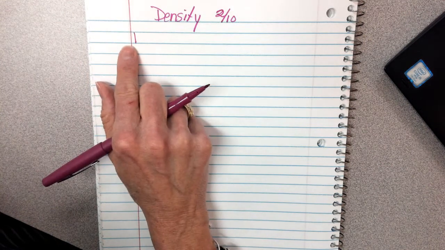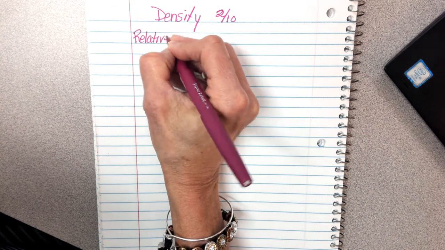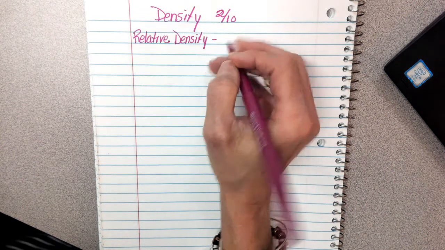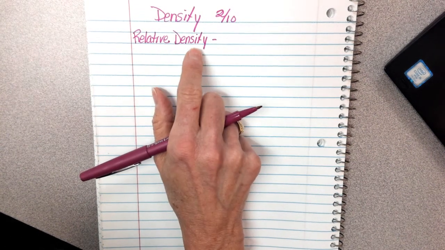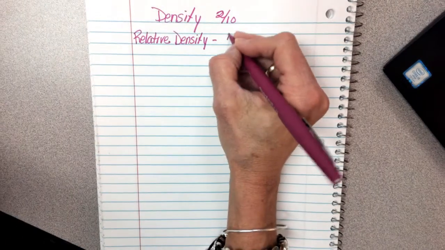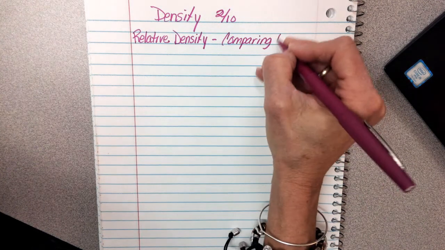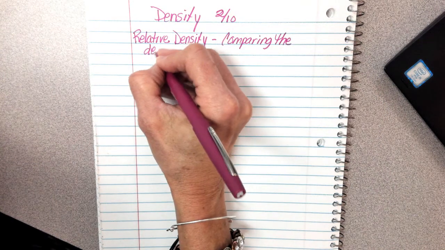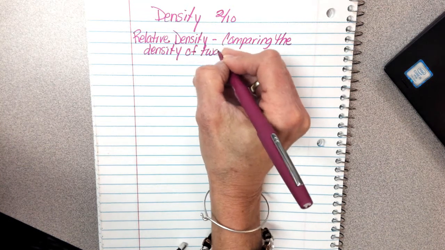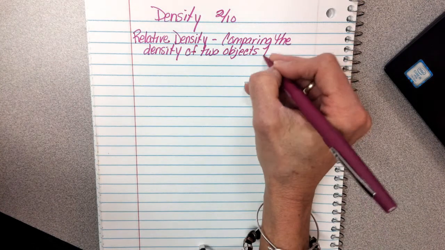And when we talk about density in 5th grade, we always talk about relative density. So we're going to write relative density, and we're going to define that. When we talk about relative density, which you just looked at in the lab, looking at the density of those objects, we're comparing the density of two objects to see which one is more dense.